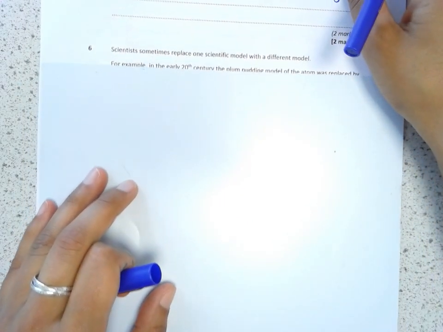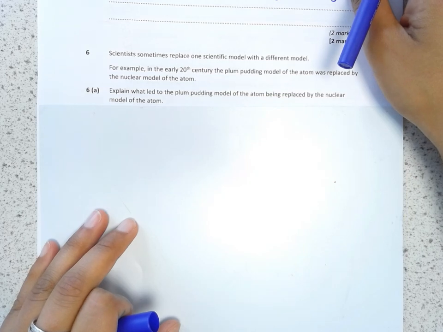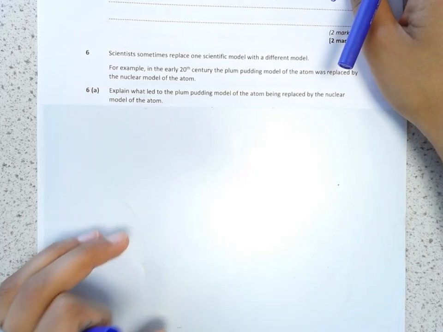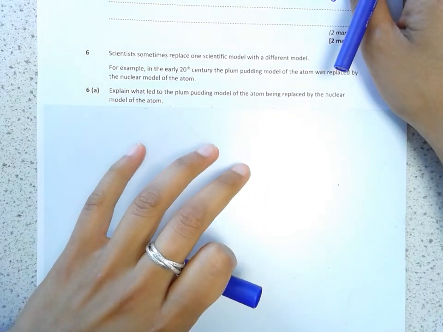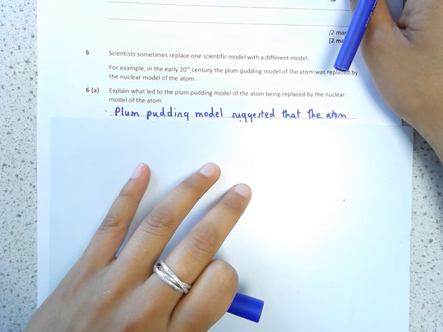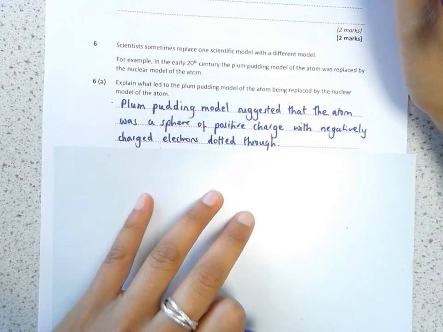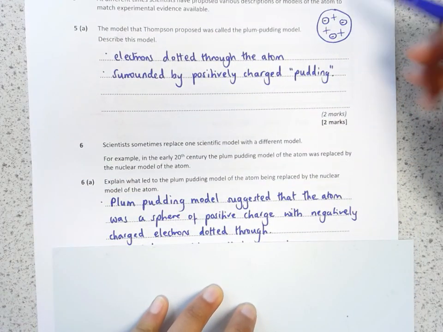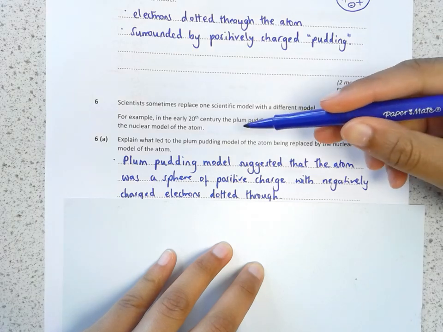So a mark for each of those. Moving down the page, explain what led to the plum pudding model of the atom being replaced by the nuclear model of the atom. So the nuclear model of the atom suggests that there is a nucleus in the center and that nucleus is positively charged. The plum pudding model suggested that the atom was a sphere of positive charge with negatively charged electrons dotted through. That's what I've just described here. So at first we're describing the plum pudding model.